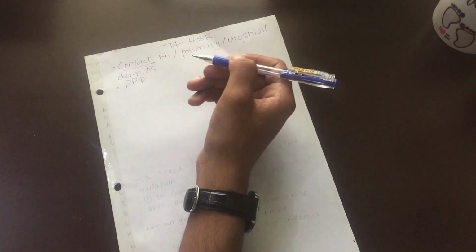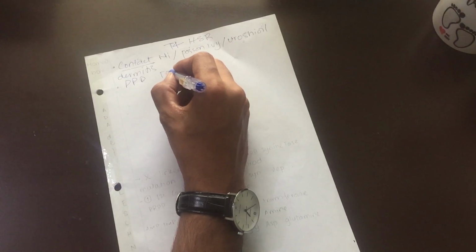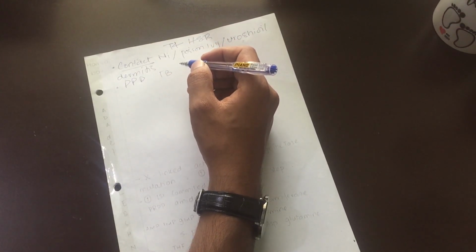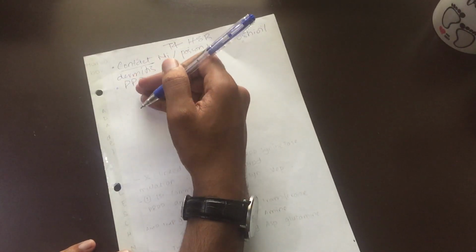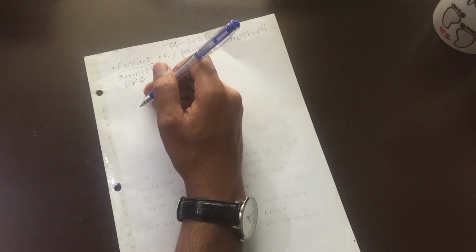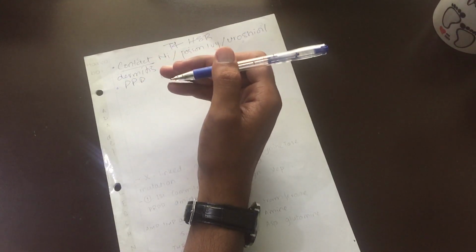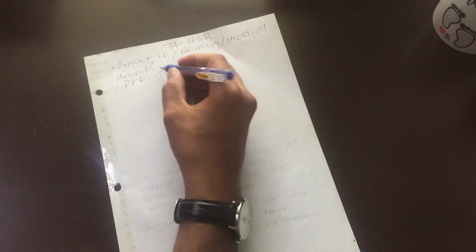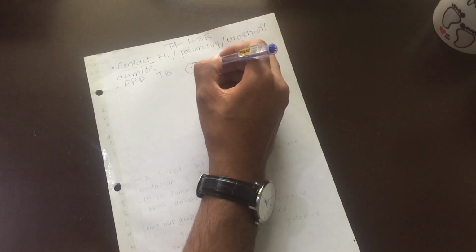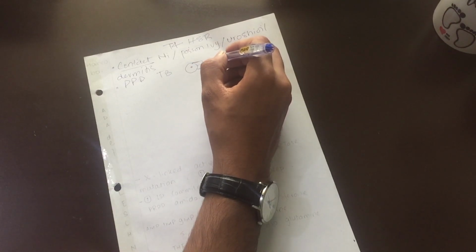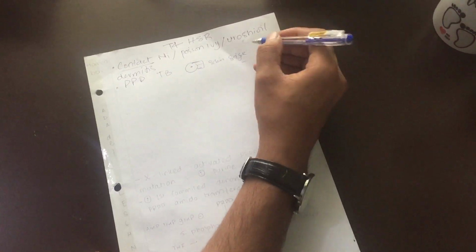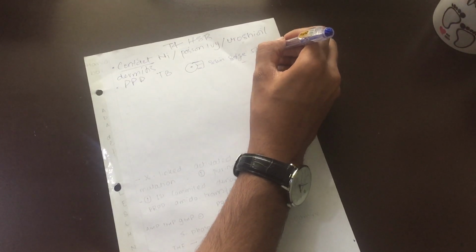Then we have PPD. We do PPD for tuberculosis, and after injecting the intradermal peptide, there will be a wheal or a firm area on the skin, and we measure its size, which relates to 5, 10, 15 and so on.